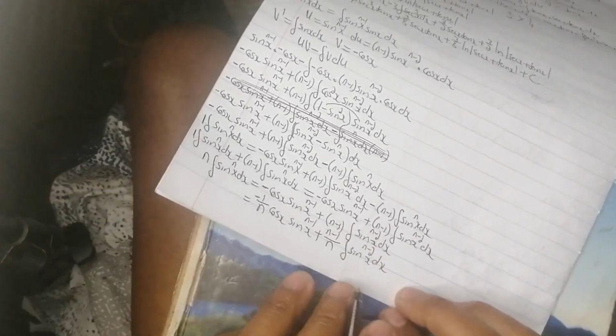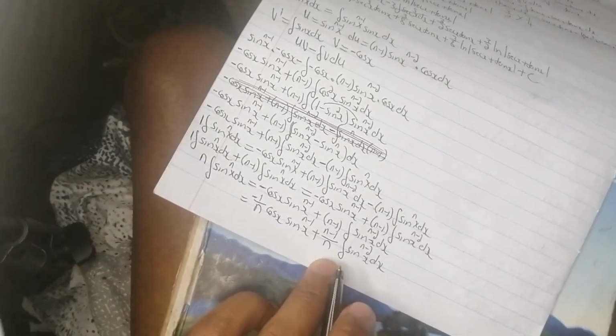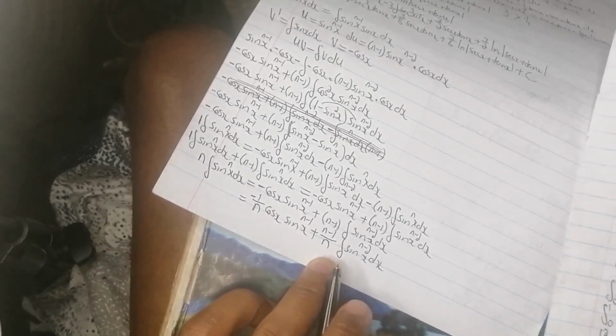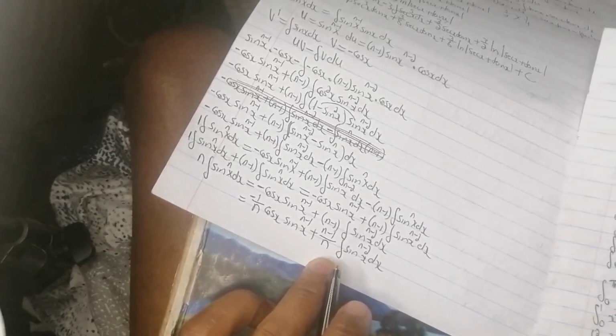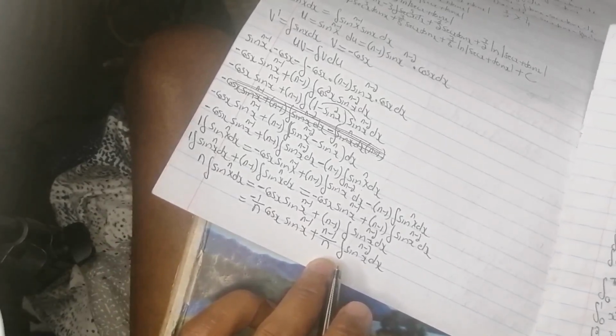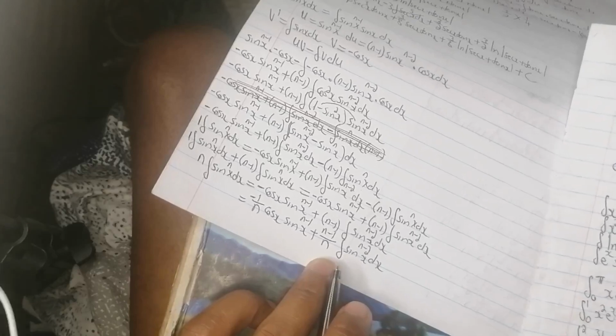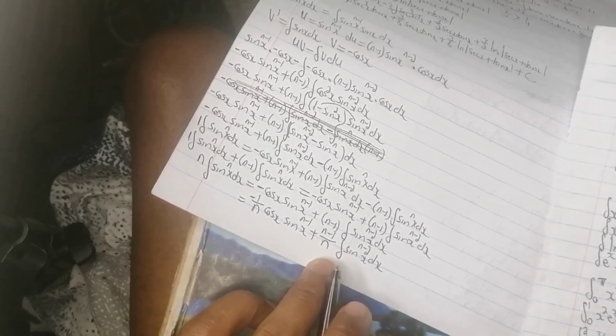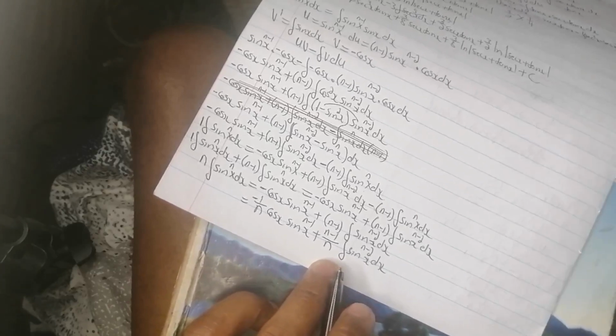So what is this? This is what that is equal to. It is equal to minus 1 over n cos x sine^(n-1) x plus n minus 1 over n, the integral of sine^(n-2) x dx. And you are done for part 1.